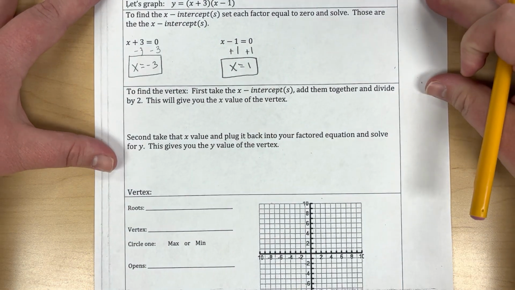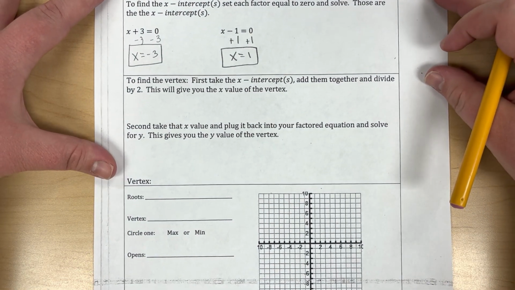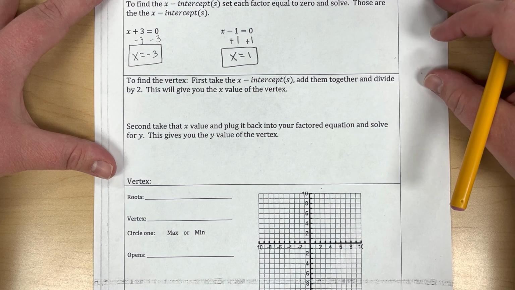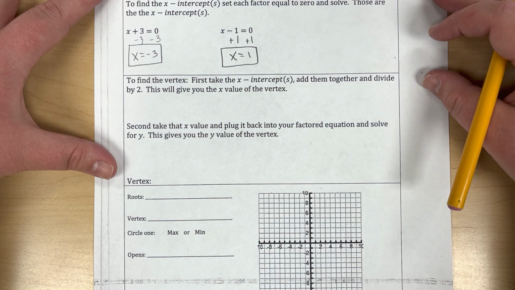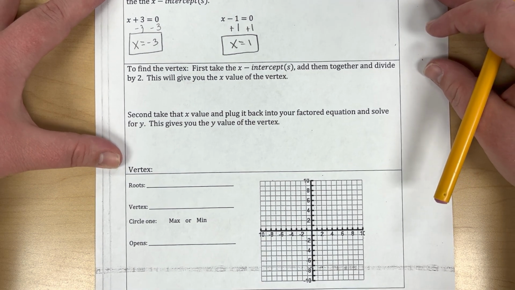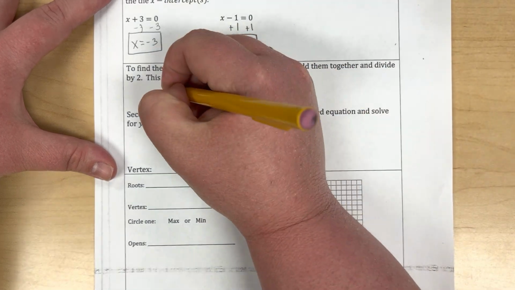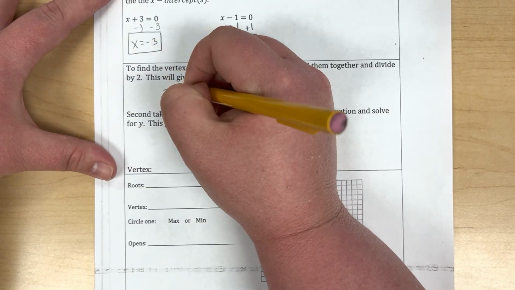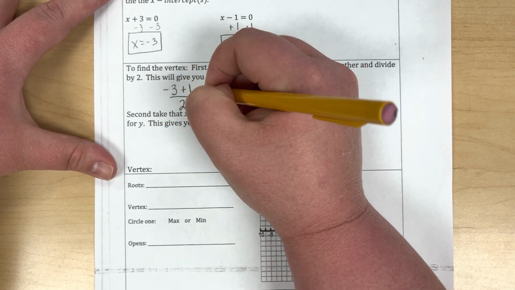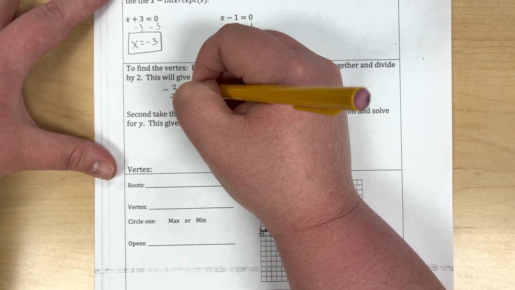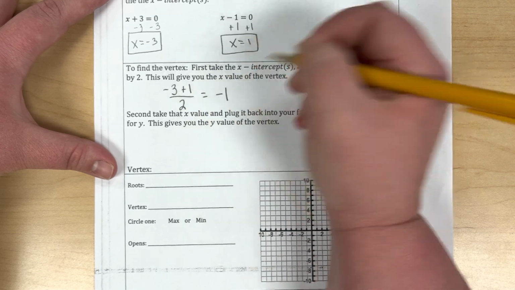From there, what you want to do is find your vertex. So all you need to do is take the two x-intercepts you just found, add them together, and divide by 2. So essentially you're finding the average of those two numbers. That gives you the x value of your vertex. So if I have negative 3 plus 1 divided by 2, I know that negative 3 plus 1 is negative 2, divided by 2 is negative 1.